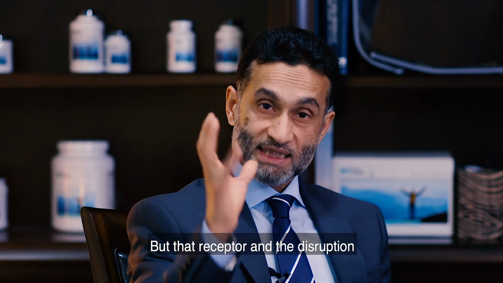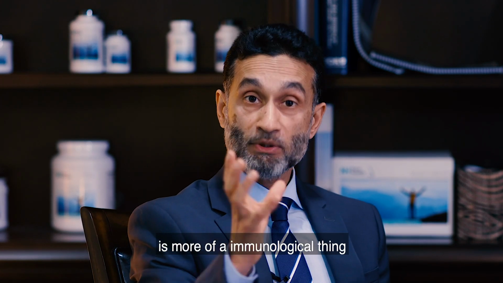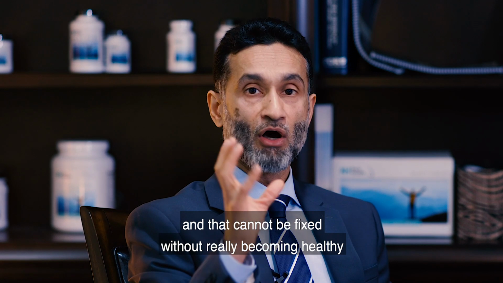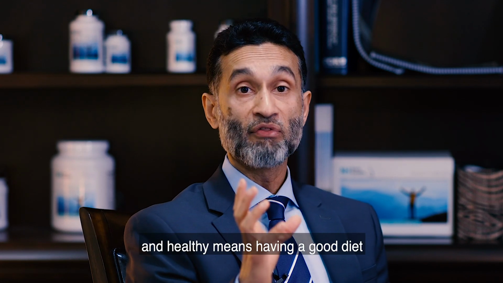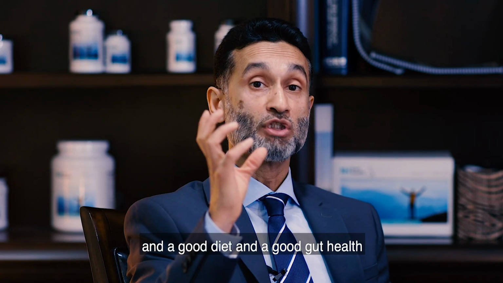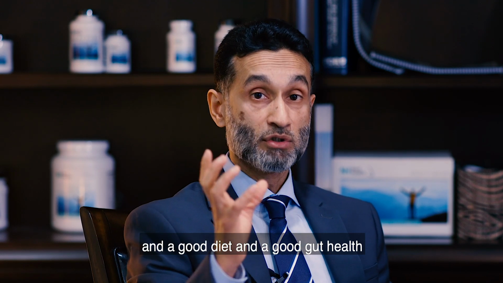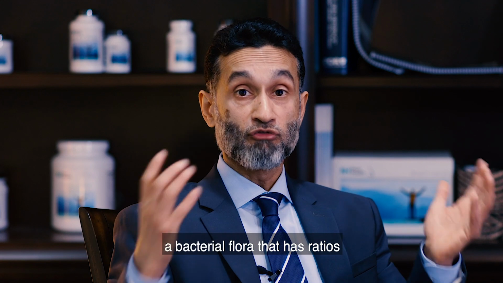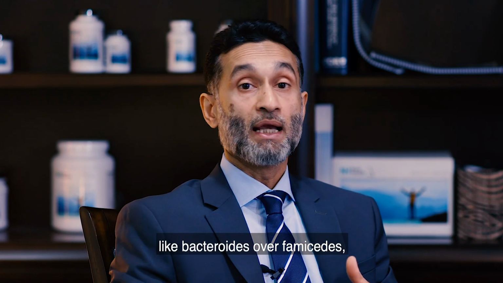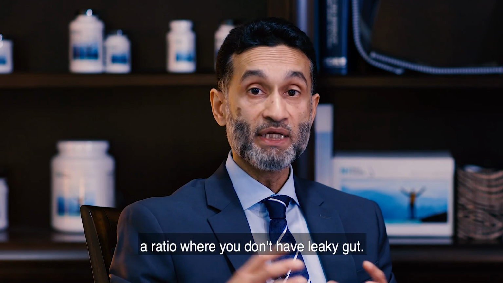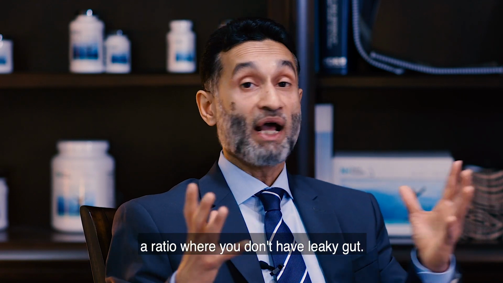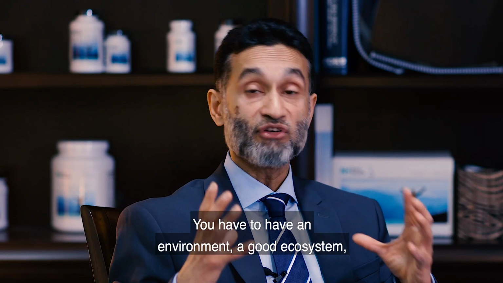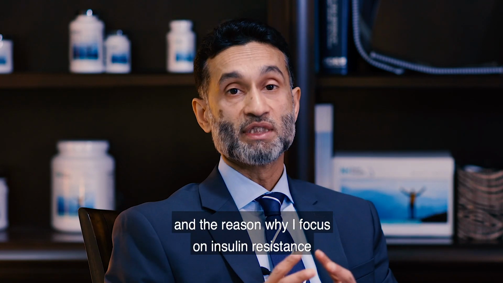But that receptor and the disruption is more of an immunological thing, and that cannot be fixed without really becoming healthy. And healthy means having a good diet, and good gut health means a good bacterial flora, a bacterial flora that has ratios like Bacteroides over Firmicutes, a ratio where you don't have leaky gut. You have to have an environment, a good ecosystem.